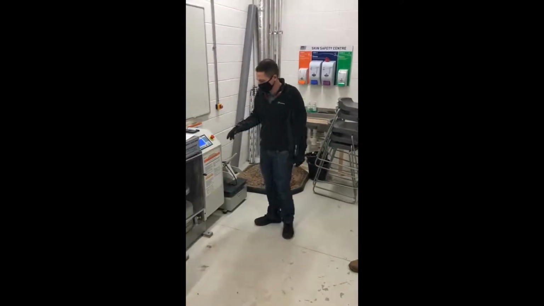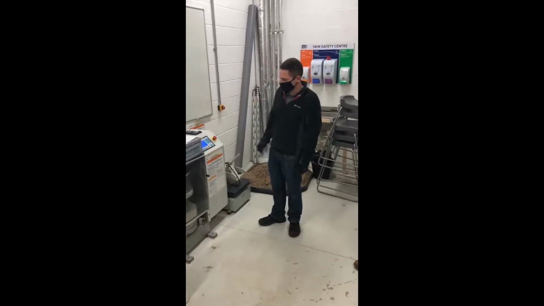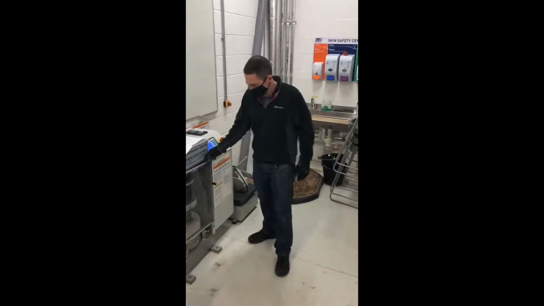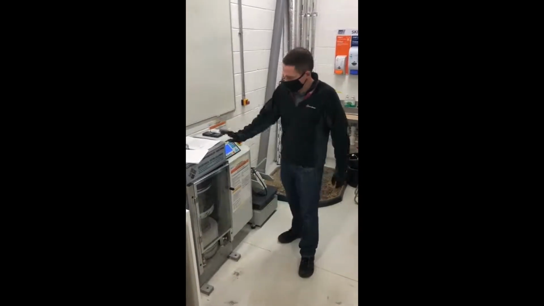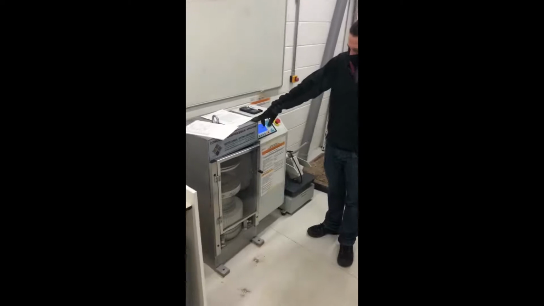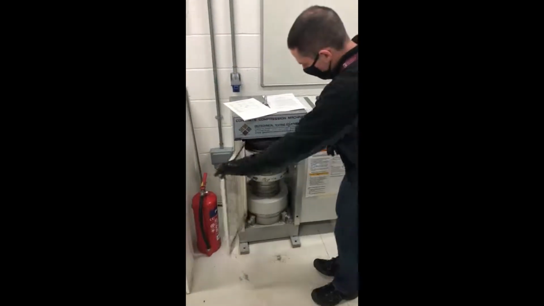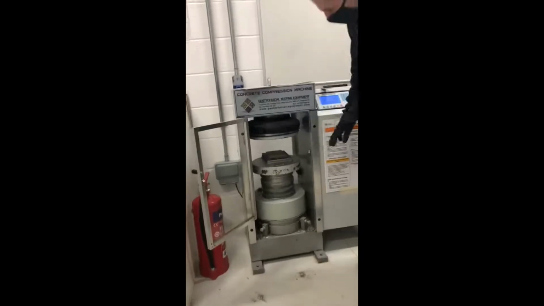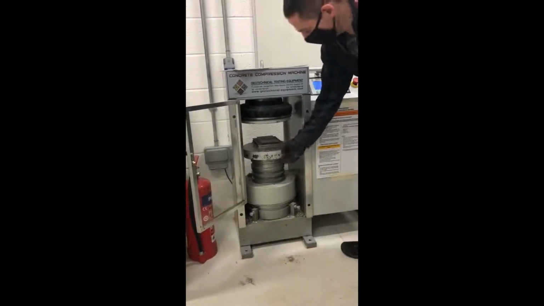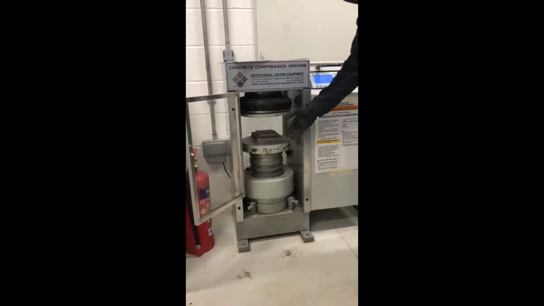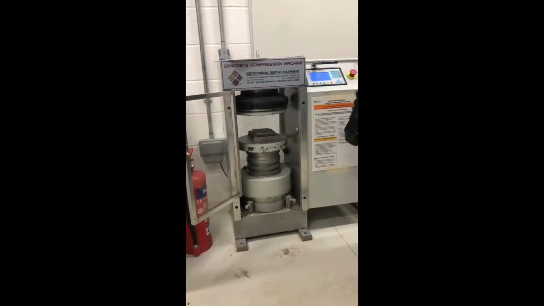So in this video, we're going to demonstrate how we calculate the compressive strength for a concrete cube. We're going to be using this machine. This is the compression machine. It comprises two pistons. We've got this lower platen which raises up so we can set the rate and the load that's applied to the relevant standards.